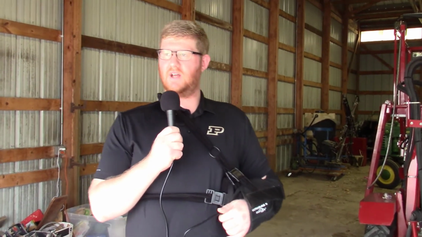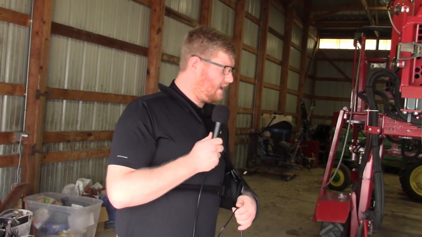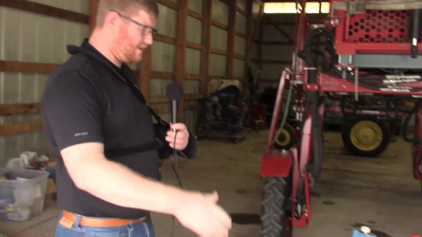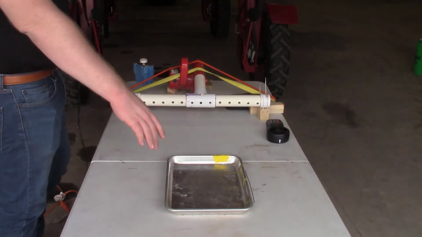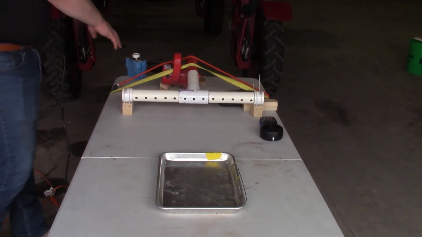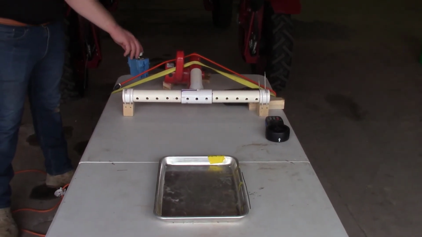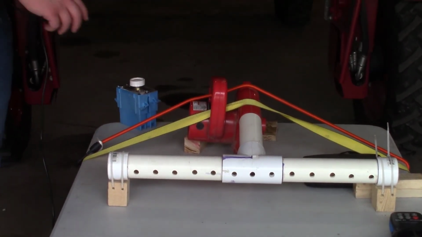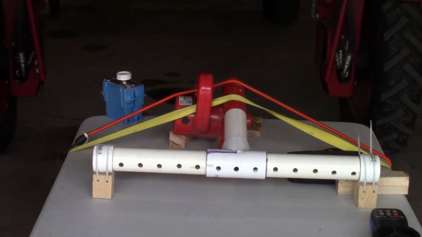Today we're here at the Agronomy Center for Research and Education, just north of town. We're going to be doing a wind erosion simulation. If you look at the table, you can see the setup that we have. We have a wind blowing device with variable speeds, which is controlled by this knob, the same way you would use a dimmer light in your house.